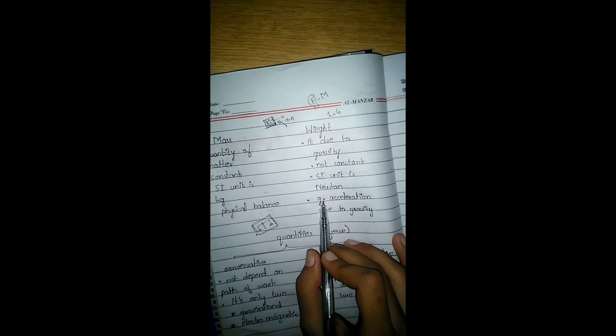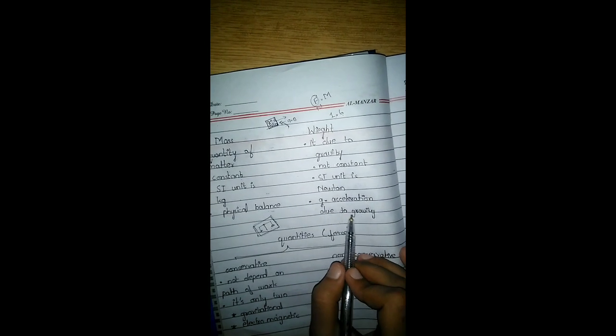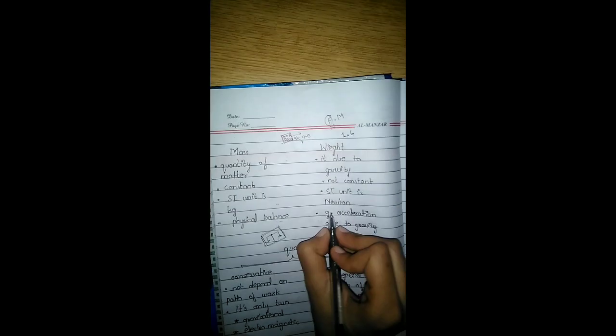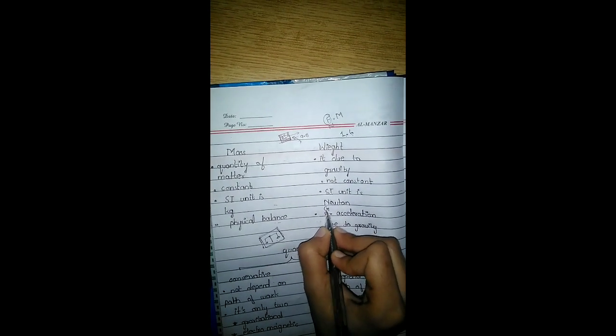Here is a point. Gravitation is acceleration due to gravity. Sorry, it's capital G. Gravitational force is due to acceleration due to gravity. I've explained how it works.